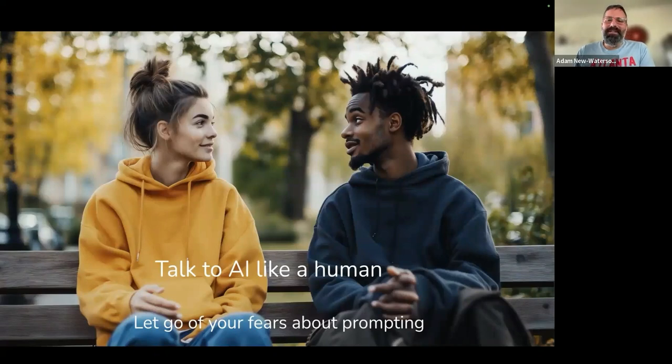Before we get to that one, I just want to say the first thing that I think people do wrong when working with AI is they don't just talk to AI like it's a human. So I would really caution people to let go of your fears around prompting, around creating the perfect prompt. There's so much anxiety around, well, if I don't say the exact right words, this won't be any good. So let's put that to the side.